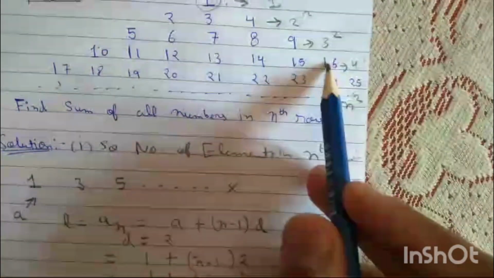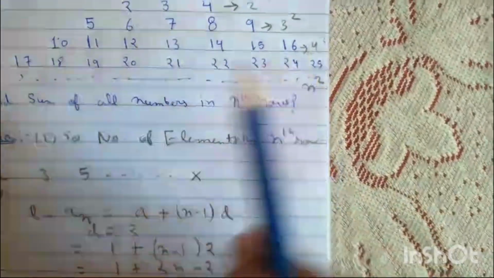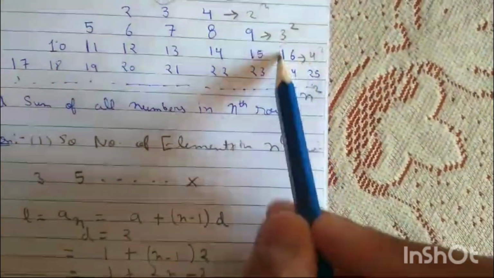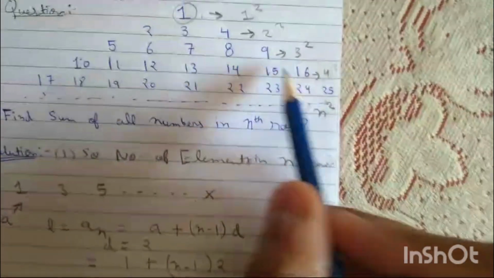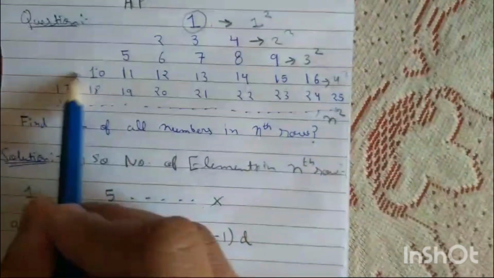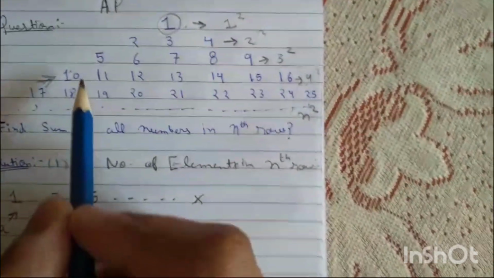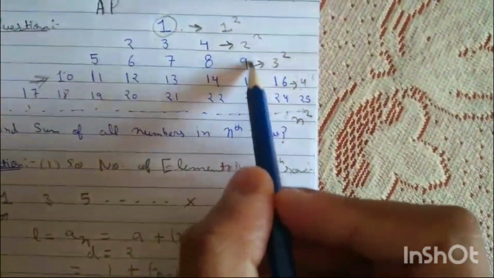First element, now observe what will be the first element. The first element of any row will be the last element of the previous row plus 1. Suppose we are in this row, the 10th row, we want this 10. How will we get this? Last element of the previous row plus 1.